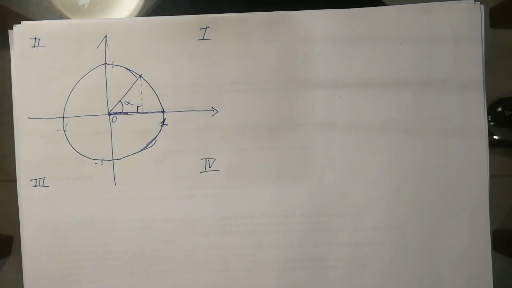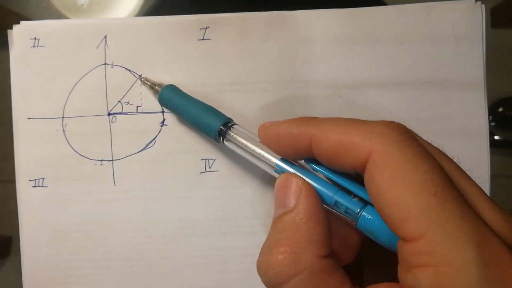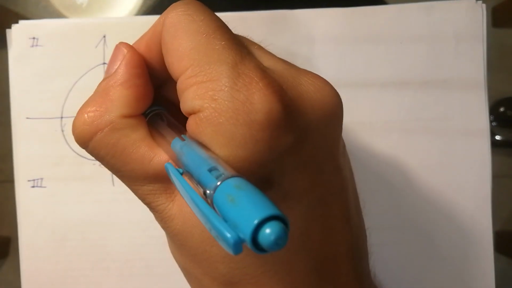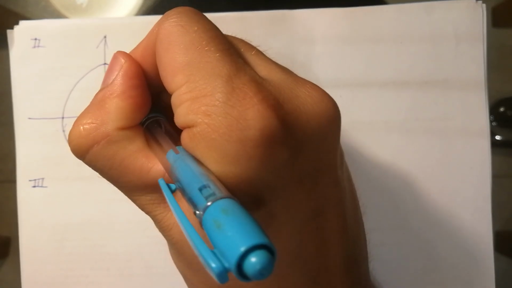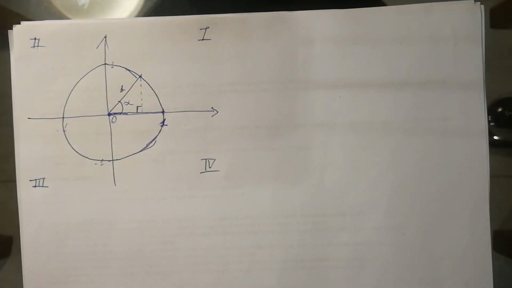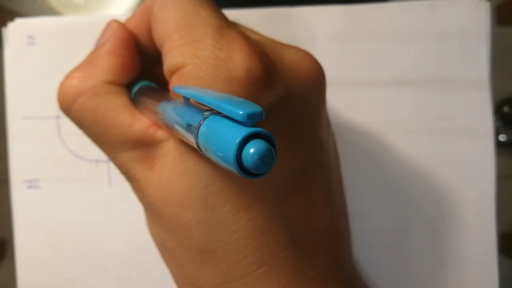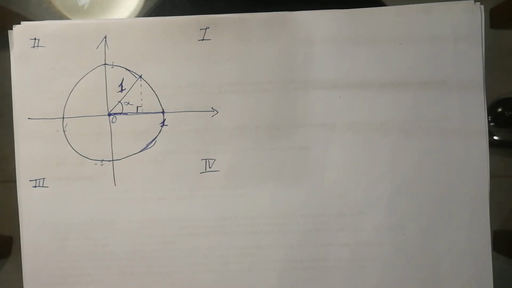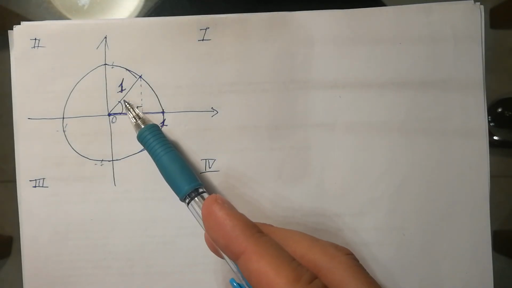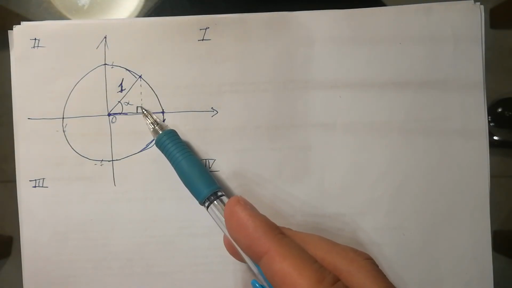In a right triangle, opposite the 90-degree angle lies the hypotenuse, which in our case is also the radius of the circle. This will be the radius, and it's equal to 1. So the hypotenuse is equal to 1 in our right angle triangle.